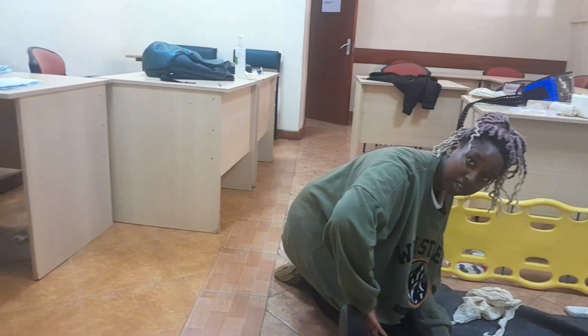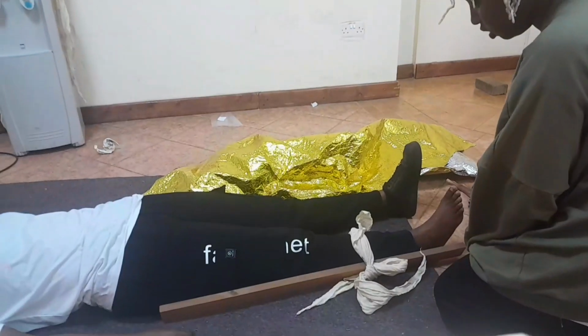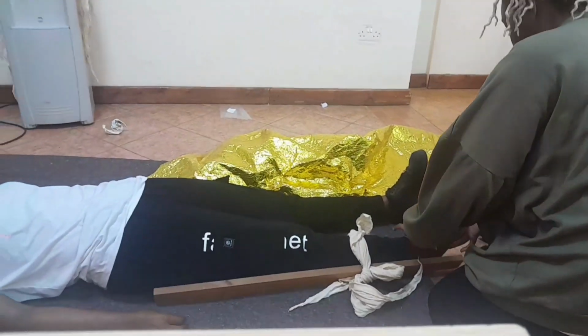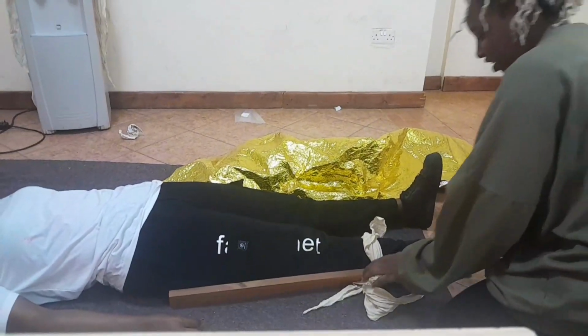I'd like first to check the pulse, sensory and motor before I splint. Pulse is present. Could you move your toes for me? She can do that. And do you feel that?